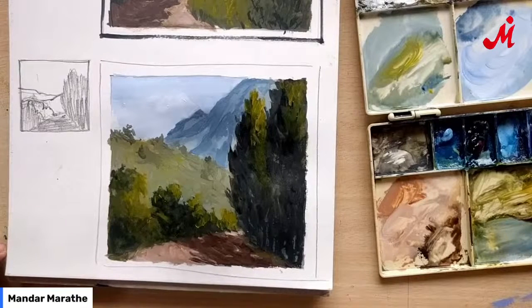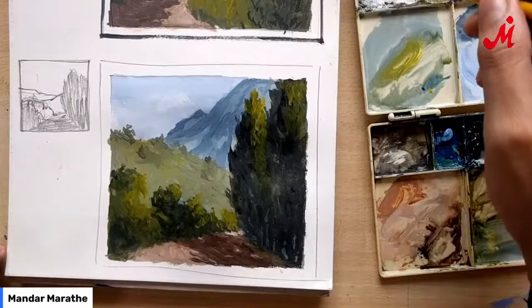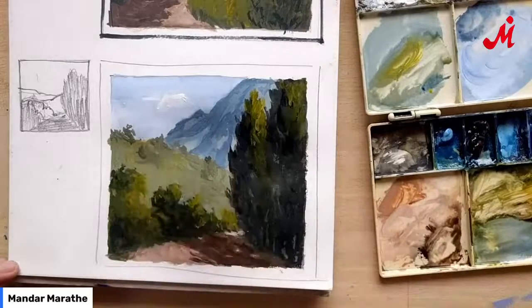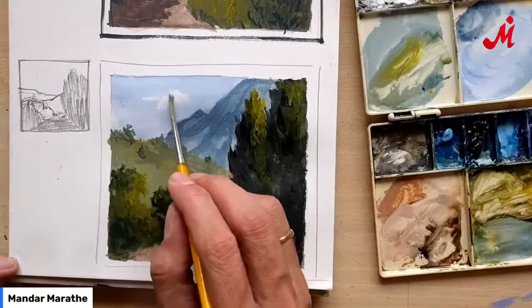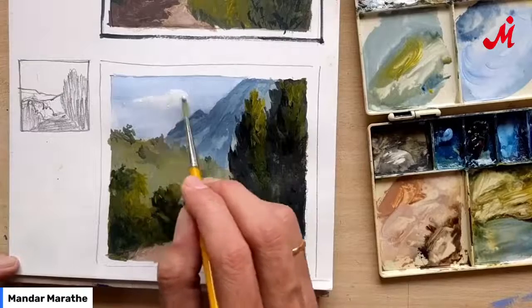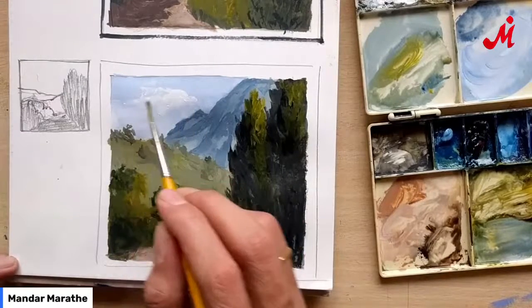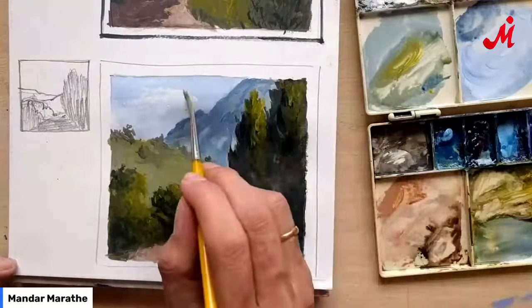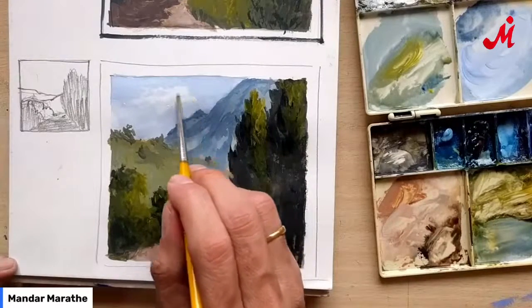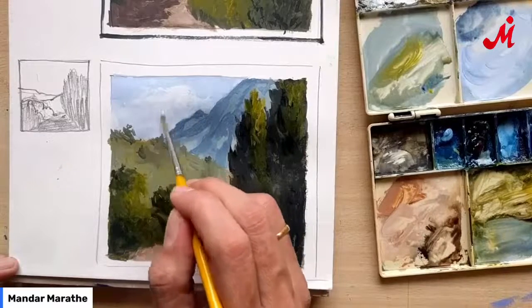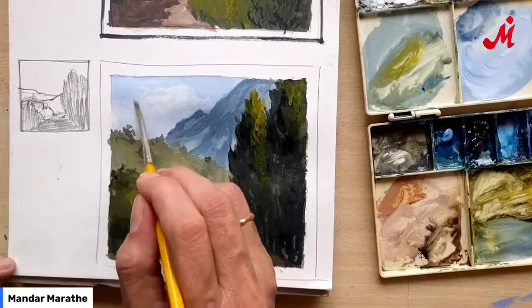I think that's about it. It's a small sketch which now is almost complete. I don't want any hard edges here.